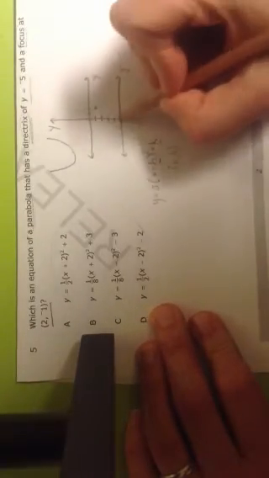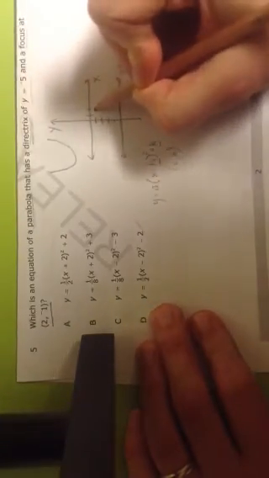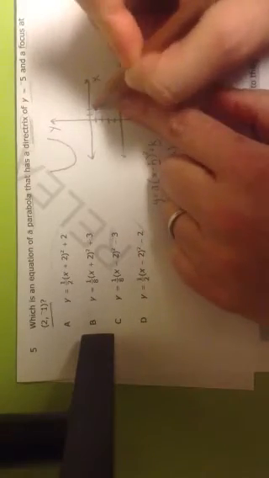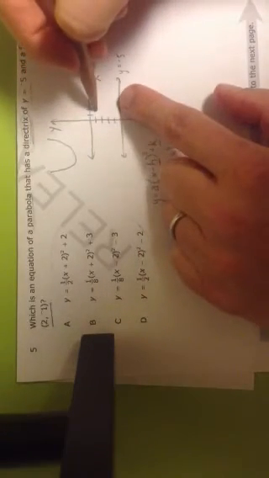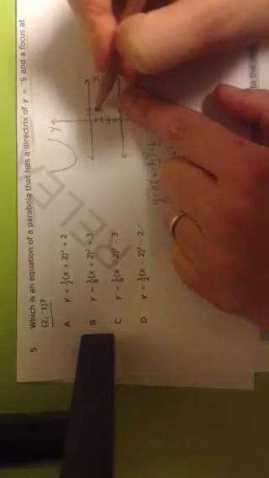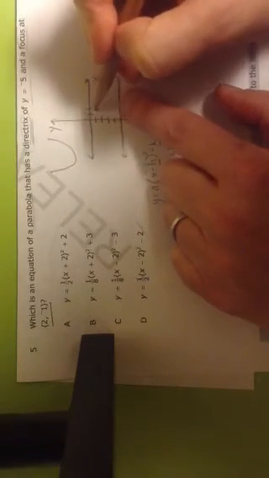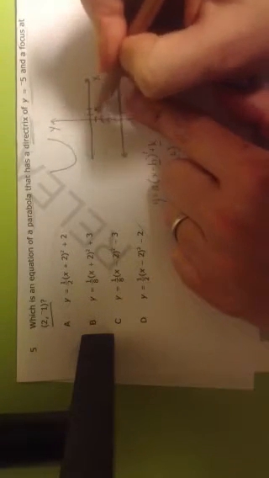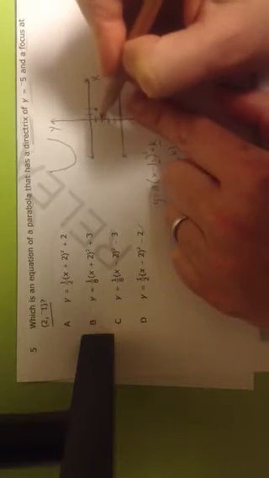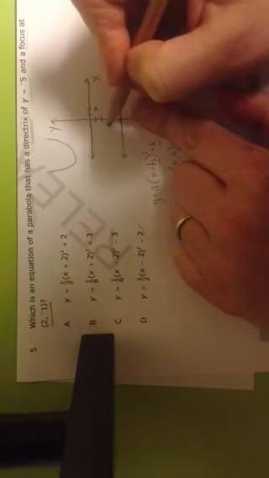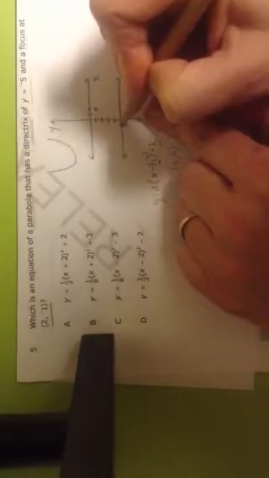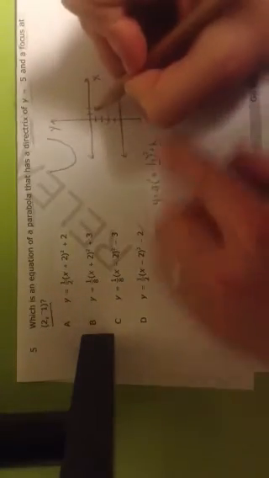Now, the definition of a directrix and a focus. These are two things that whenever you have a parabola and you draw a line from the parabola to the focus, that's going to be a certain distance. And then you draw a line perpendicular straight down to the directrix. Those two lines should be equal.